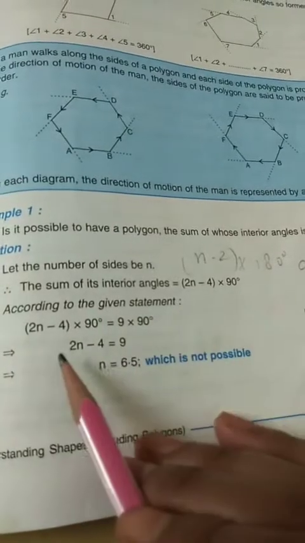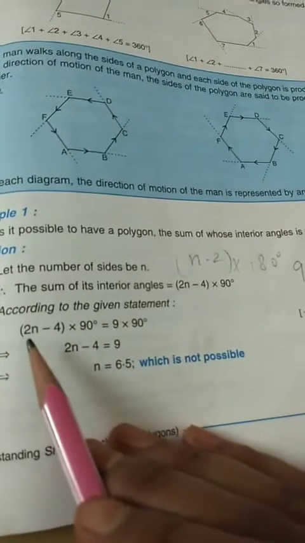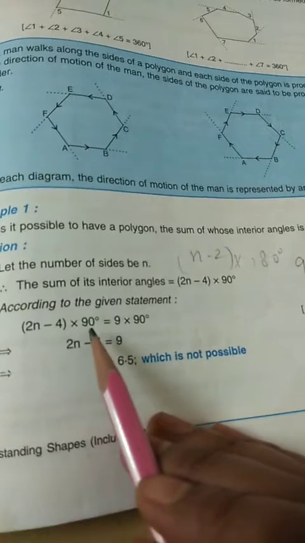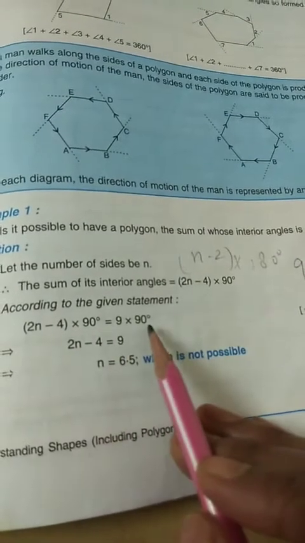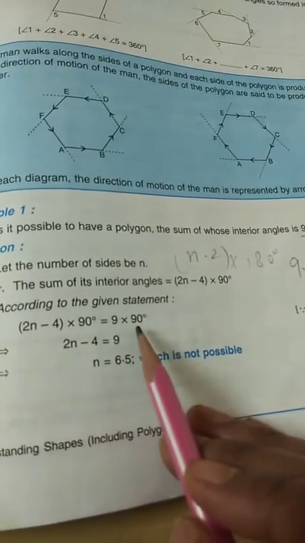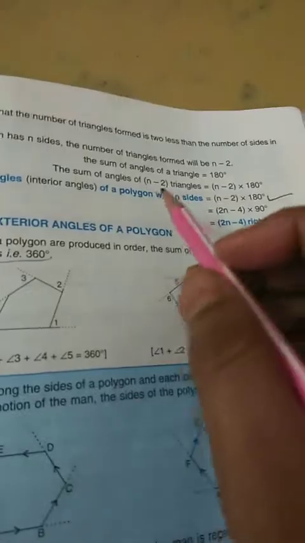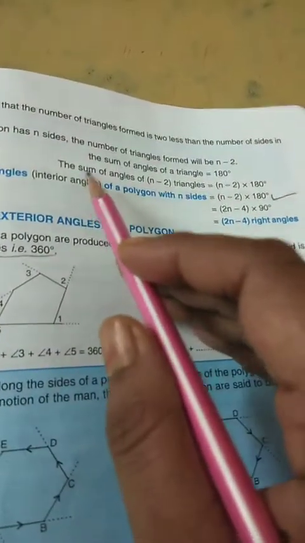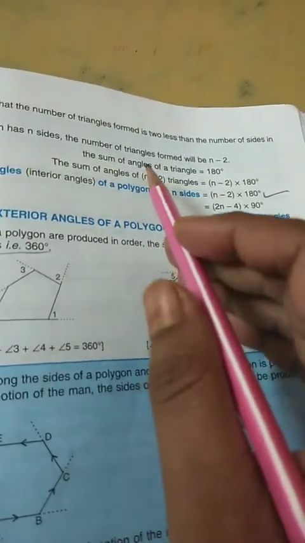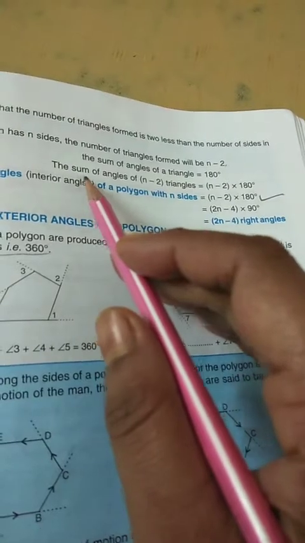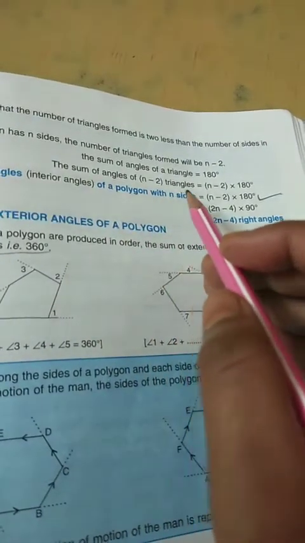According to the statement, you have to just write (2n minus 4) into 90 is equal to 9 into 90, because they have said 9 right angles. The interior angle sum is equal to 9 right angles, and we have already studied the formula: the sum of the angles of n minus 2 triangles will be this, which is given.